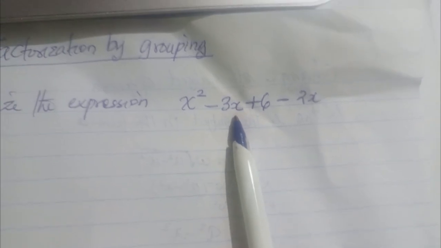But if you are given an expression of this nature that has 4 terms, as you can see here, each of these parts we are seeing here are referred to as terms. So this one has 4 terms. The easiest way to factorize this is by grouping.